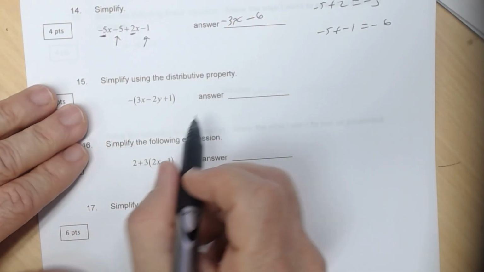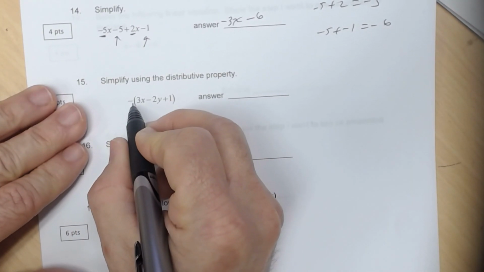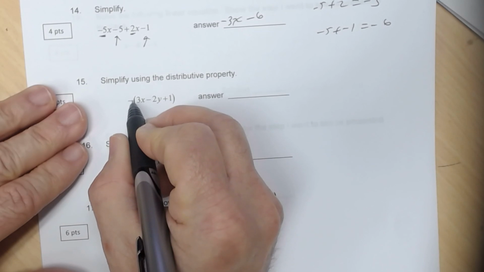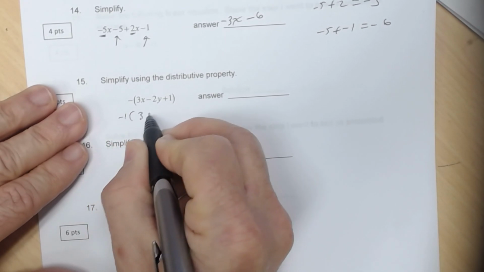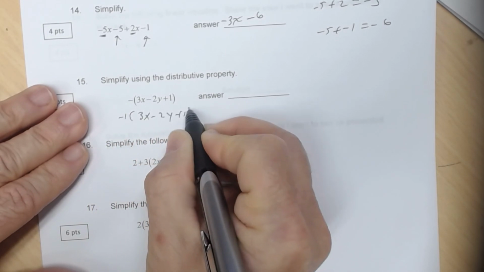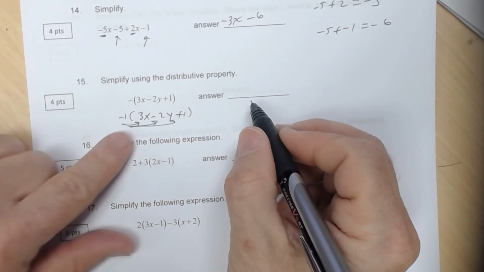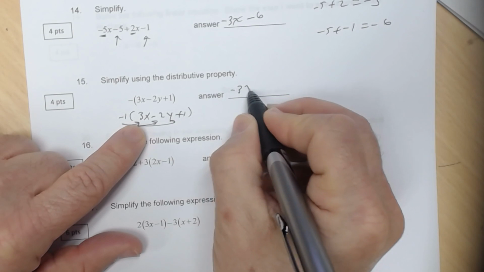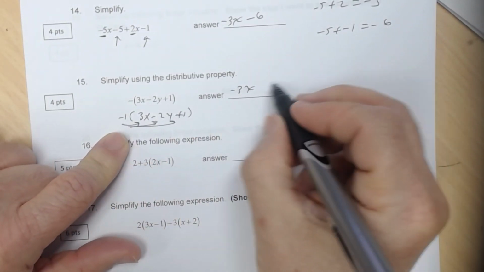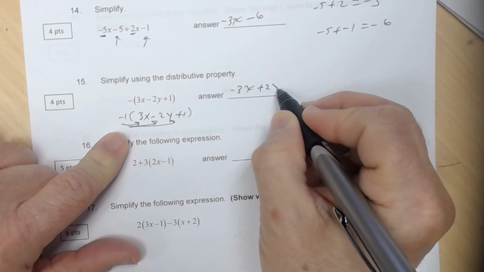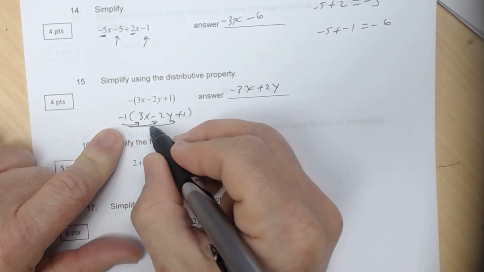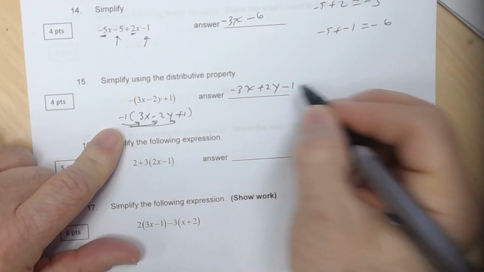Here you want to simplify using distributive property. So you've got to remember if there's no number out here, that's just going to be 1. In this case, it will be negative 1. And so you can distribute, multiply everything in here by that negative 1. So negative 1 times 3x is negative 3x. Negative 1 times a negative 2y is a positive 2y. A negative 1 times 1 is a negative 1.